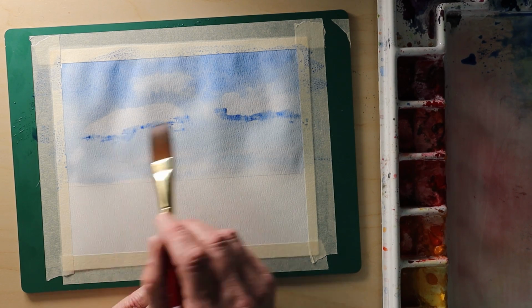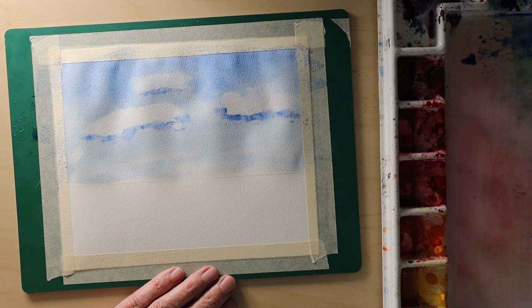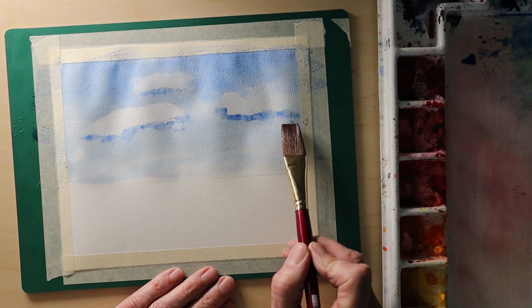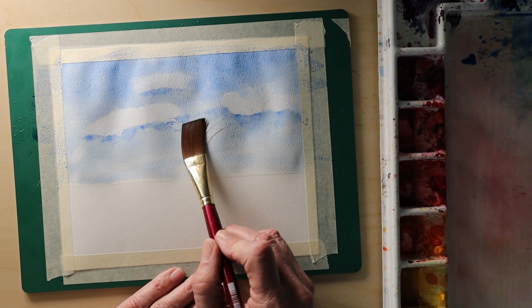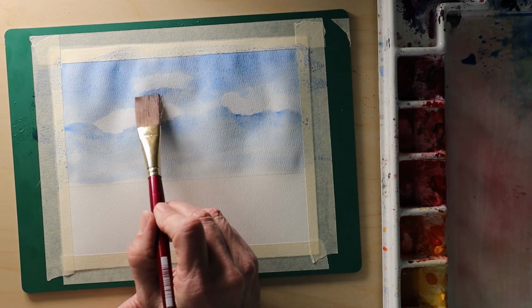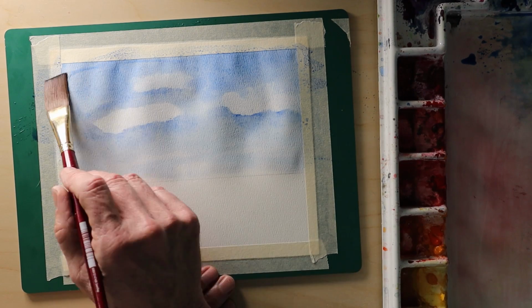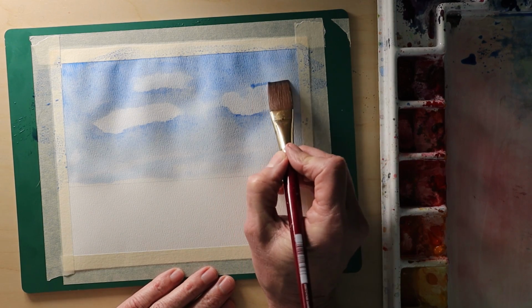Just the same color, just dabbing it a little different. Like that. Go ahead and fuzz those out so we don't have any hard edges. Here too. And I'm going to put a little bit above the cloud too, just tip it like that.